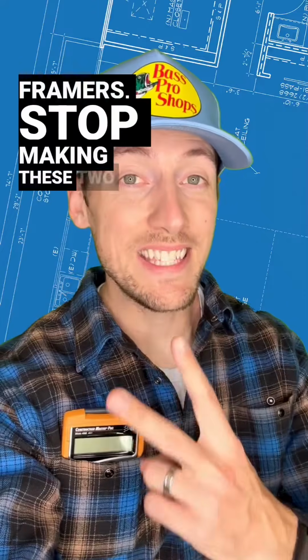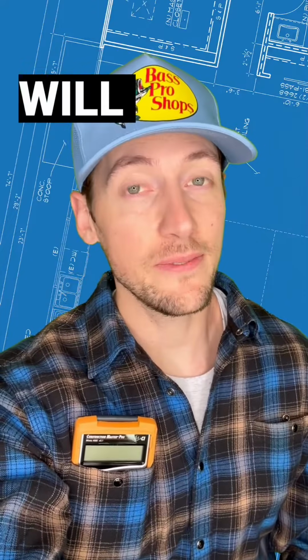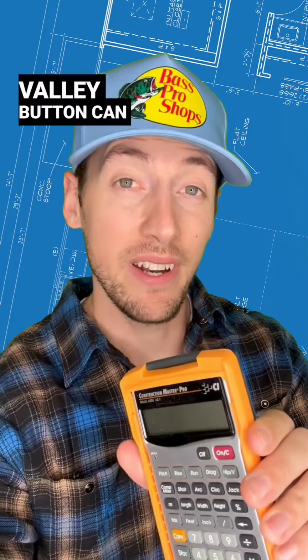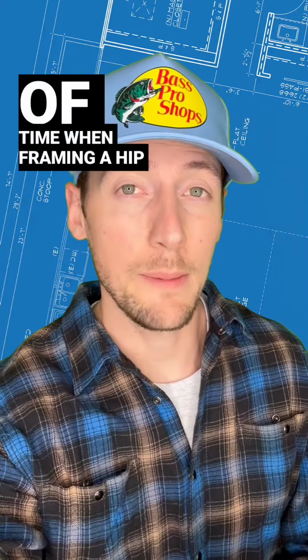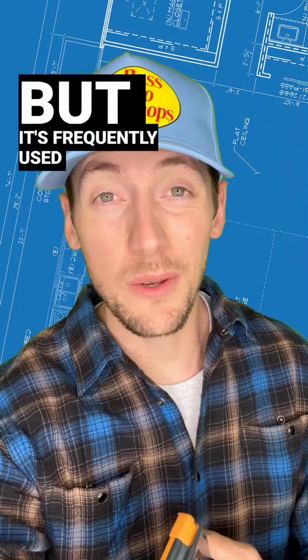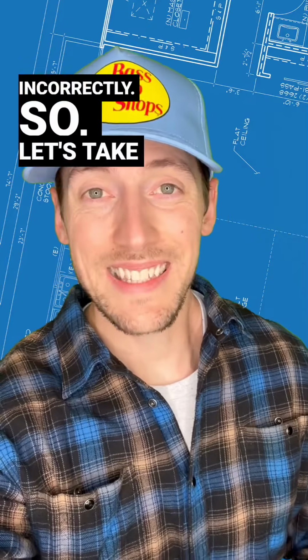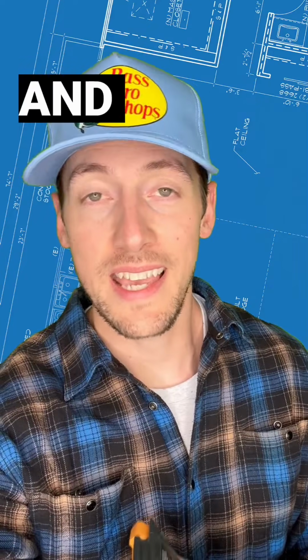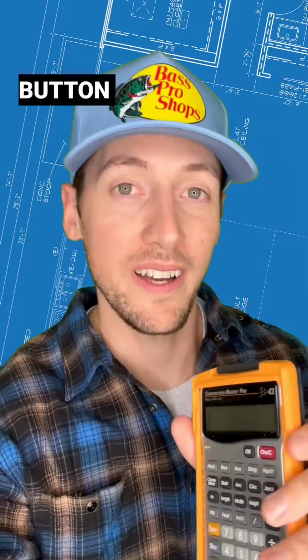Framers, stop making these two calculation mistakes and your life will become a lot easier. The hip value button can save you a ton of time when framing a hip roof, but it's frequently used incorrectly. So let's take a look at the two most common mistakes and how to use this all-powerful button correctly.